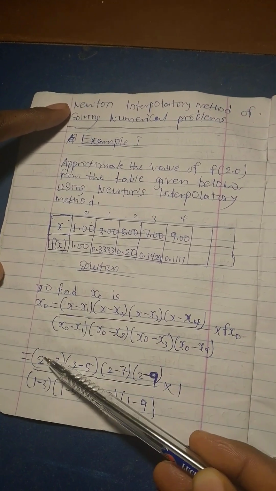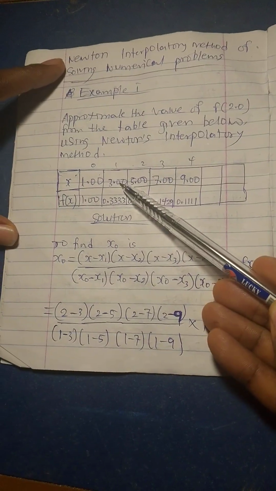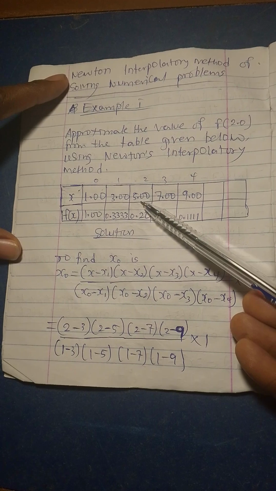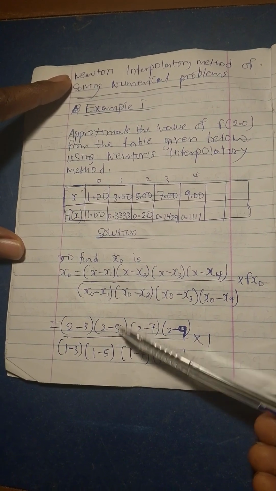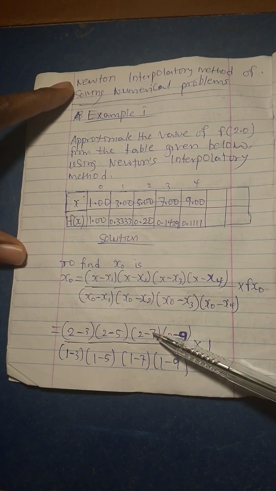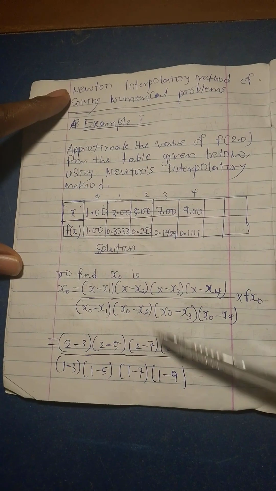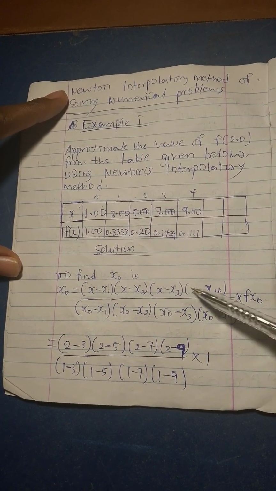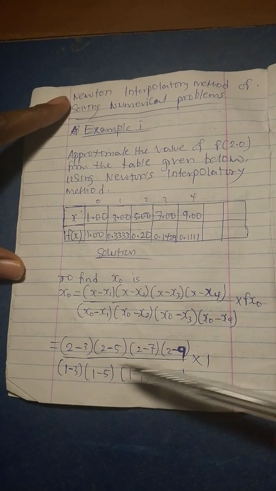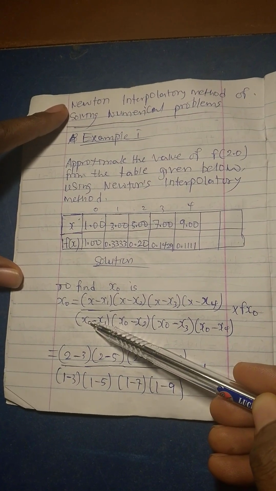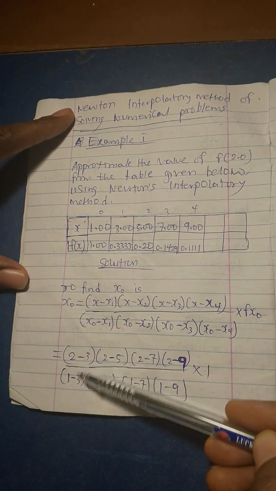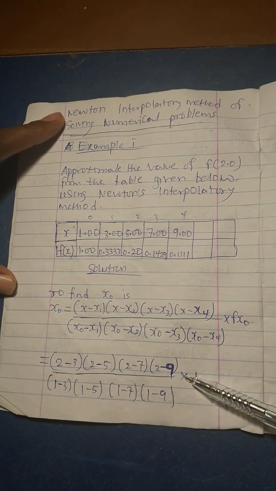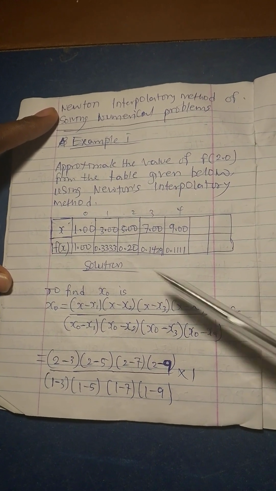So x becomes 2, and x1 is 3, so that becomes 2 minus 3. x is 2 and x2 is 5, that becomes 2 minus 5. x is 2 and x3 is 7, so that becomes 2 minus 7, and x is 2 and x4 is 9, so that becomes 2 minus 9. All over, what is my x0? My x0 is 1. So that becomes 1 minus 3, 1 minus 5, 1 minus 7, and 1 minus 9, times fs0.